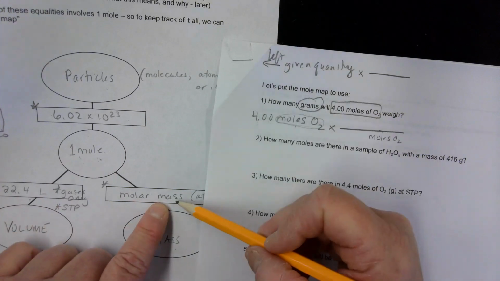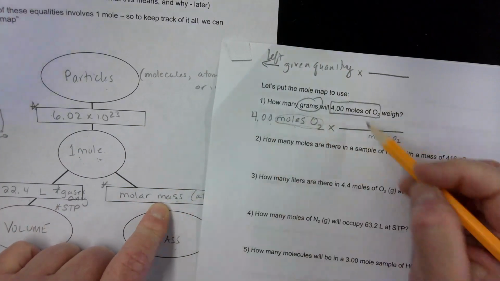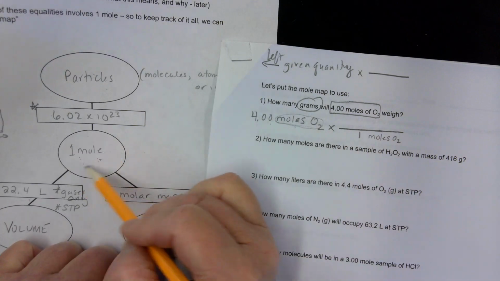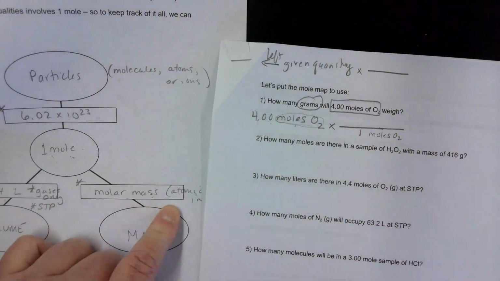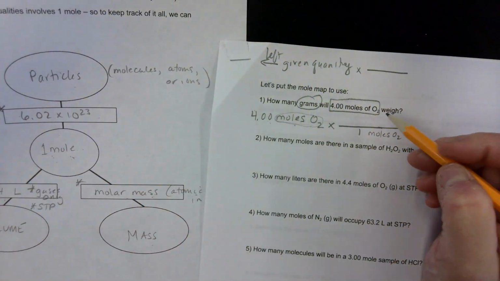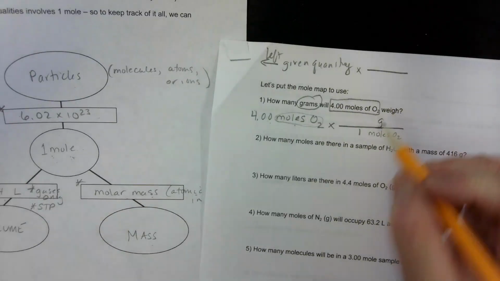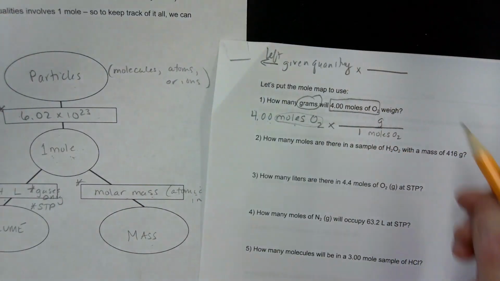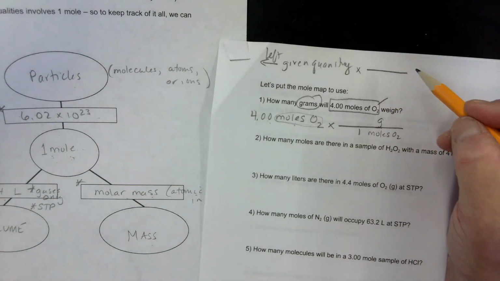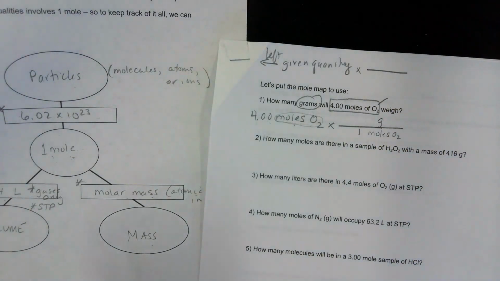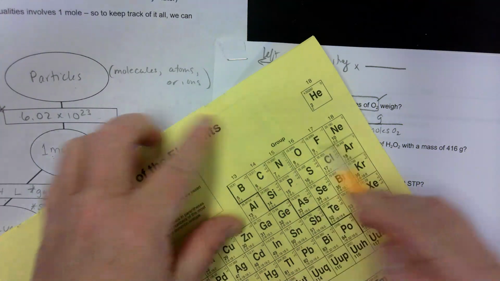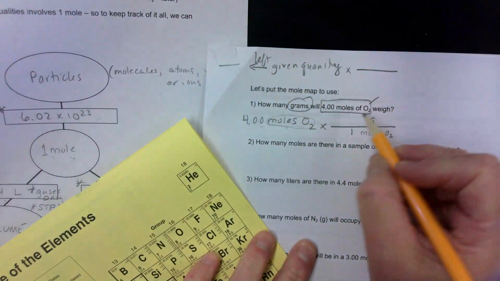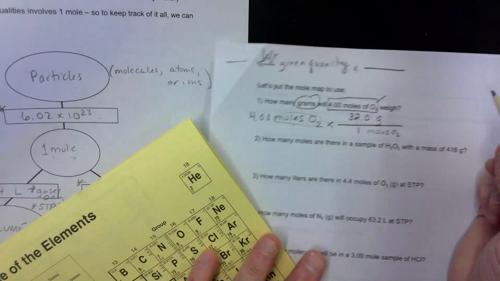So the conversion fraction I have to use is going to have 1 mole, right? So the conversion fraction always is going to be about 1 mole. And we are going to go to the molar mass of this substance up in the numerator. Okay, so we have to go look up the molar mass of O2. And in case you don't know this one off the top of your head, oxygen on the periodic table to the nearest tenth is 16.0. But it's O2, so we're going to double that, becomes 32.0.